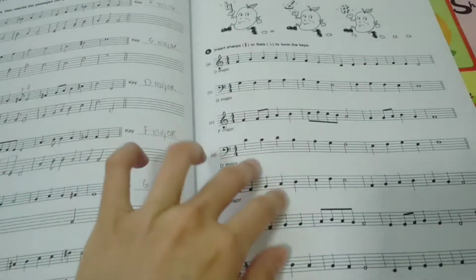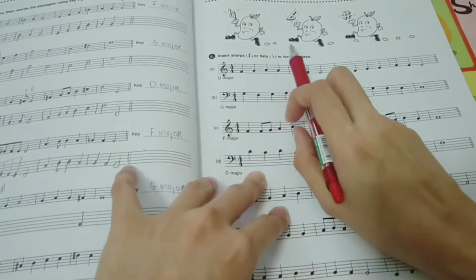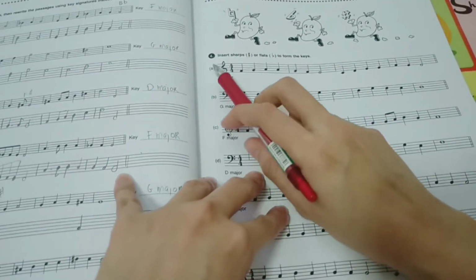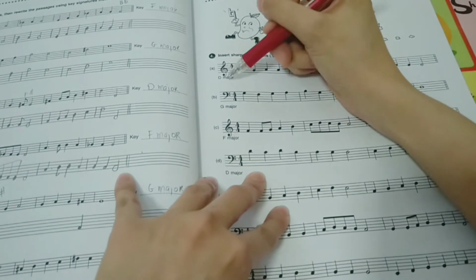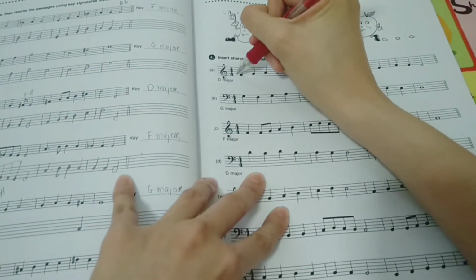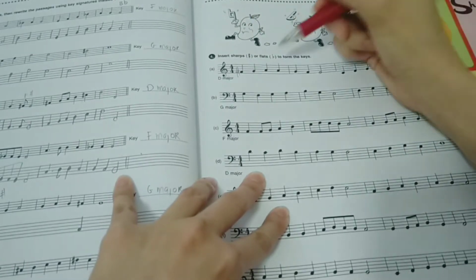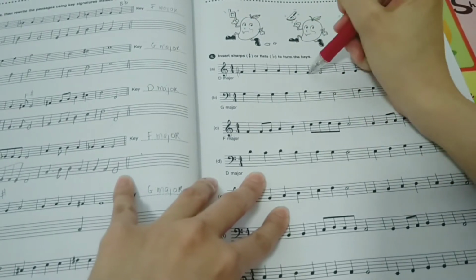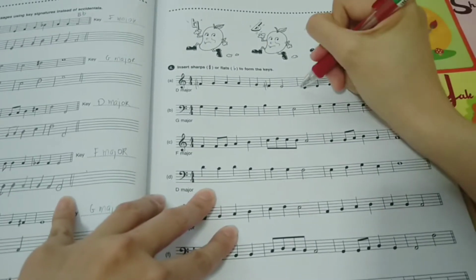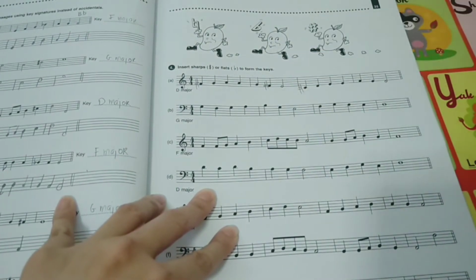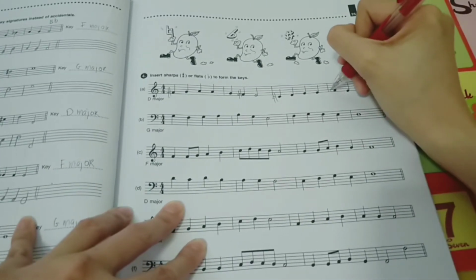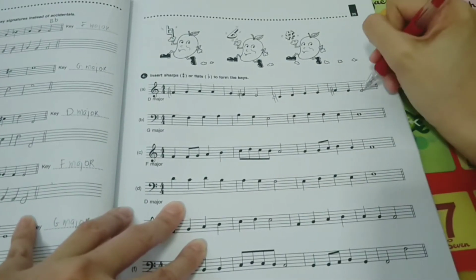Okay. Now insert sharps or flats to form the key. So in this page, they do not want the key signature anymore. They want accidentals. D major, you need to put F sharp and C sharp. So this is F, we put sharp here. G, A, G, F. F will have a sharp. And then C, also you need to put sharp. D, E, F sharp. So F sharp here, E, D.